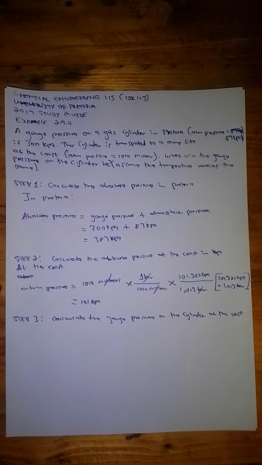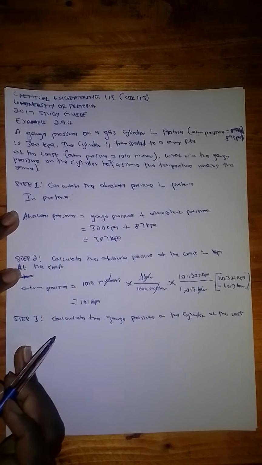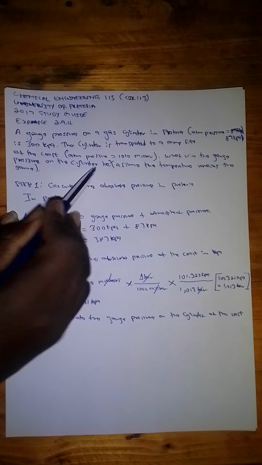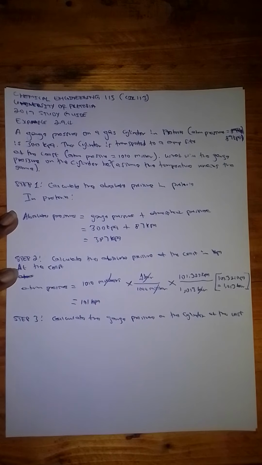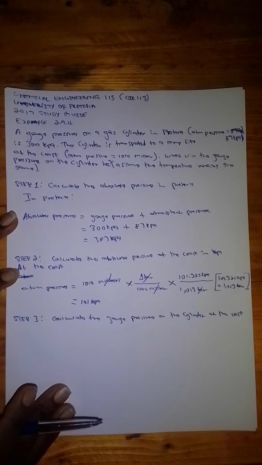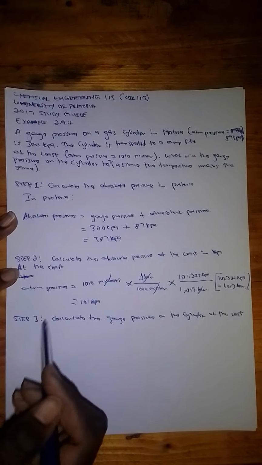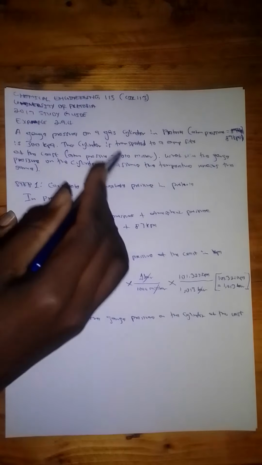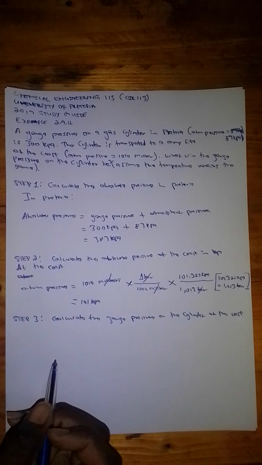So now we are answering the question. Remember, the question says, what will the gauge pressure on the cylinder be at the coast after the cylinder has been transported from Pretoria to the coast? So now in step 3, now that we have put together all the information we need, we're going to be answering the question, which is calculating the gauge pressure.